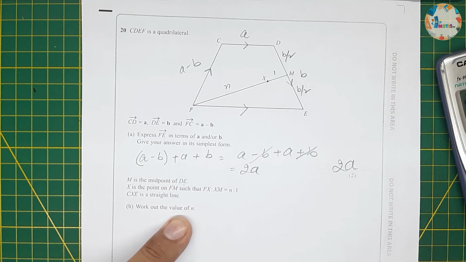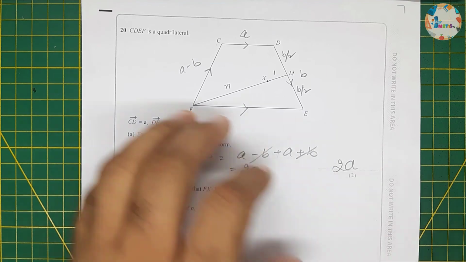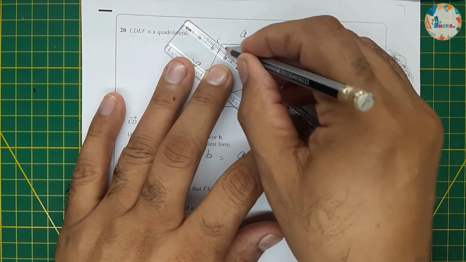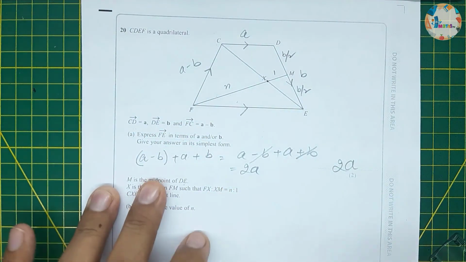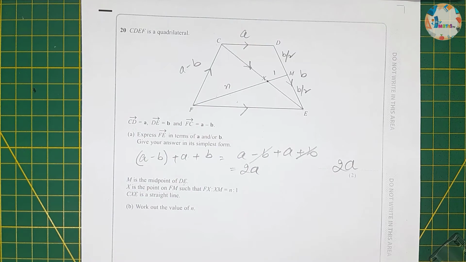Work out the value of n. So CXE, we can draw CXE, this one. This is a straight line, and we have to work out the value of n.